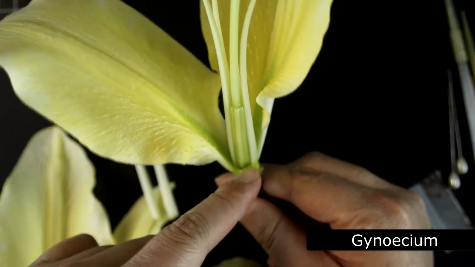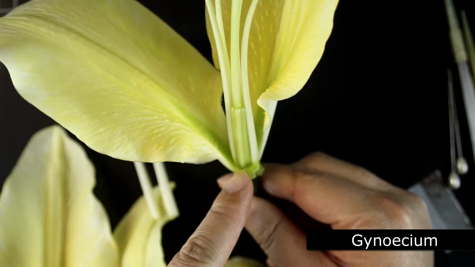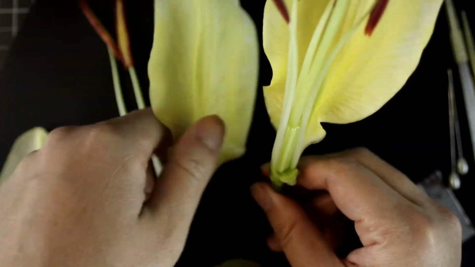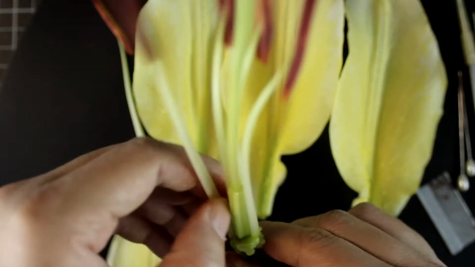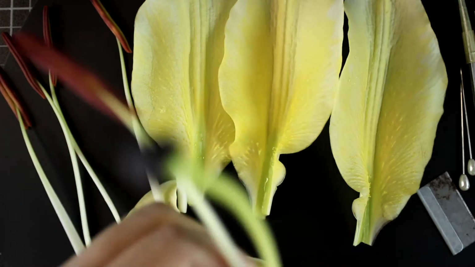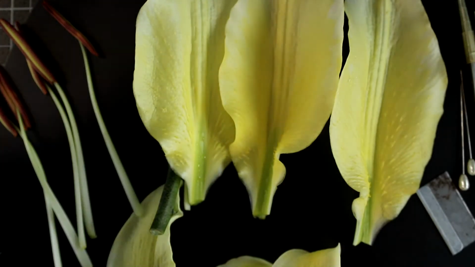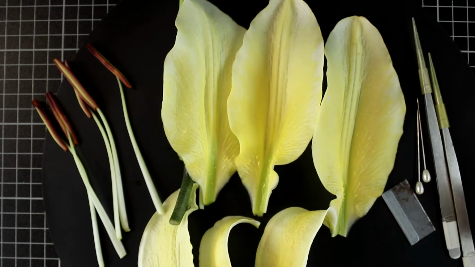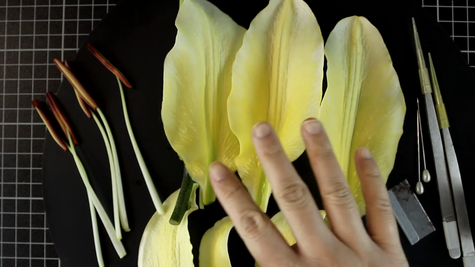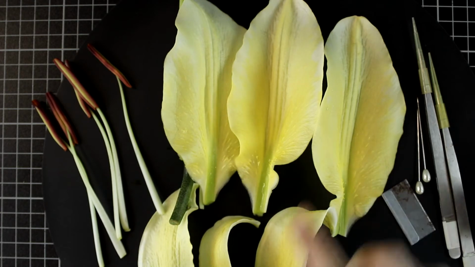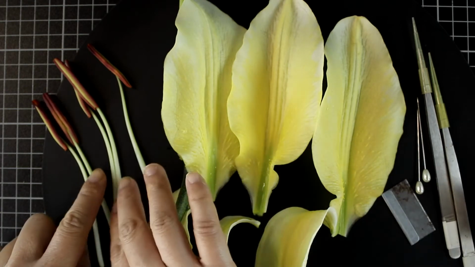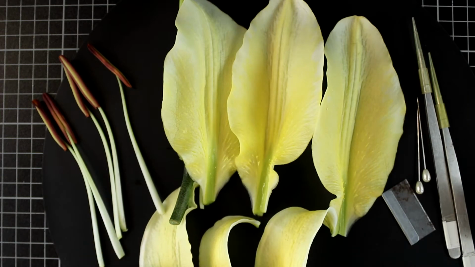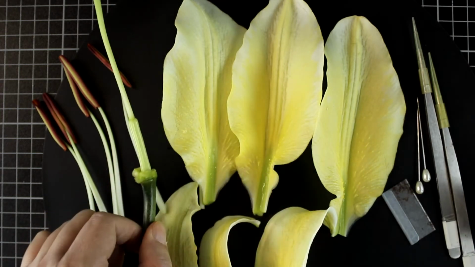Okay, now I can find the pistil, the female part, gynoecium. As shown here, there are 6 tepals altogether. They form 2 whorls, and there are 6 stamens, and each of them is aligned with 1 tepal, and there is 1 pistil.